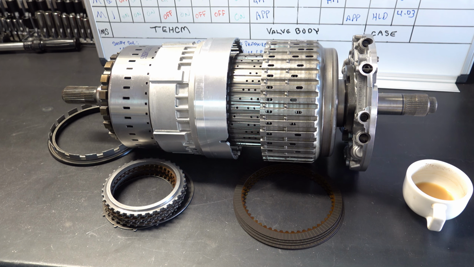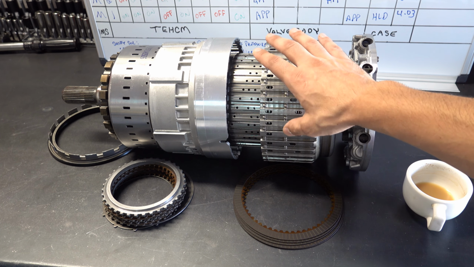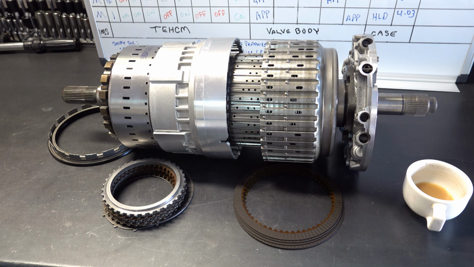Now, when it comes to fibrous muscle tissue in a human being, our muscles animate our bones. It allows us to move and become dynamic. In other words, move and change at different rates of speed and ultimately change our energy states. So fibrous muscle tissue equivalent of transmission would be your clutch packs and your bands, along with your apply pistons, steel plates, and either pressure or backing plates, because all of those components work together to, when applied, change the rate of rotation on the hub, the drum, or the gear component that they are meshed or mated to.